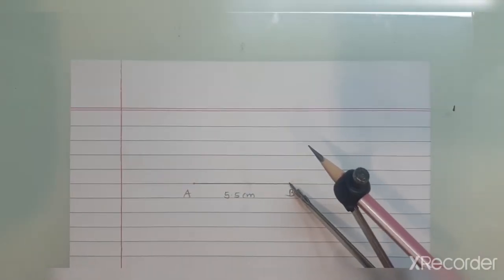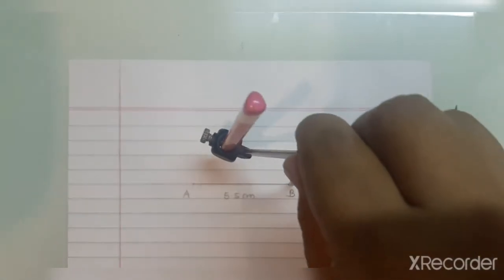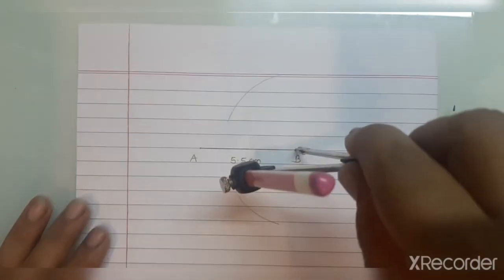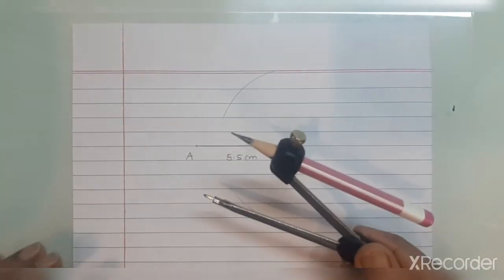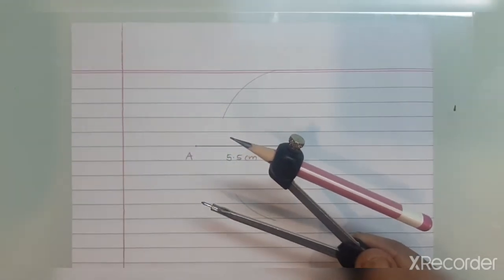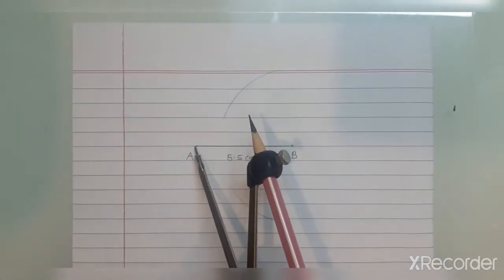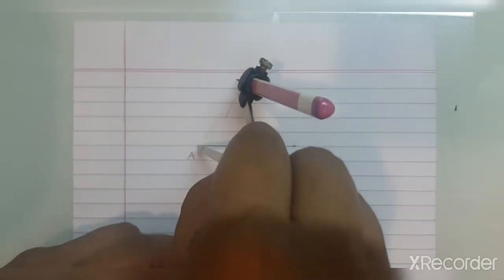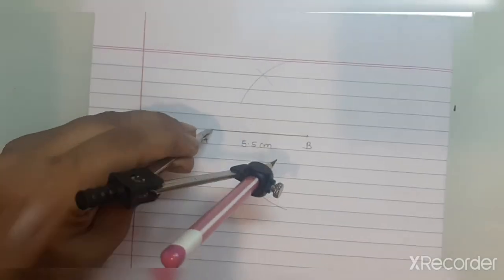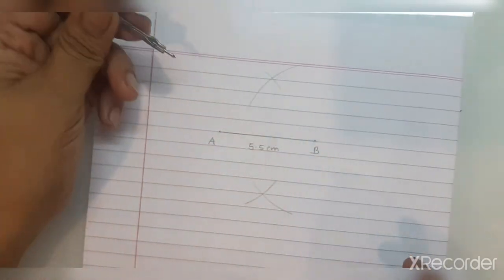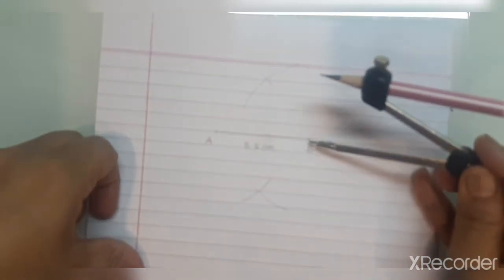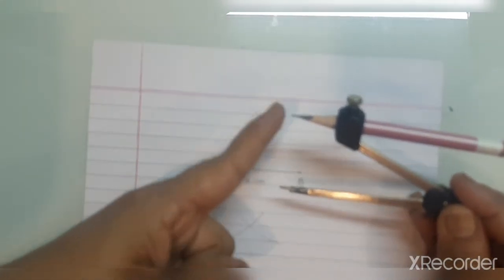Now what we have to do is just hold the compass, keep the pointer on B, okay, and we just have to make an arc up and down, above and below the segment. With the same distance, without changing the compass and the pointer, I keep it on the other point, that is point A, and I'm just going to cut these arcs which were earlier made above and below. Okay, so what we do is we just keep the pointer, and how much distance we have to take, I told you.